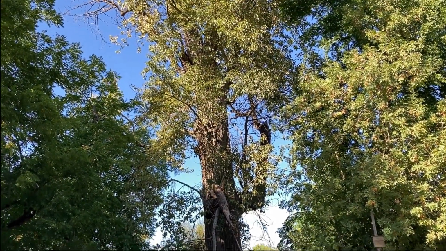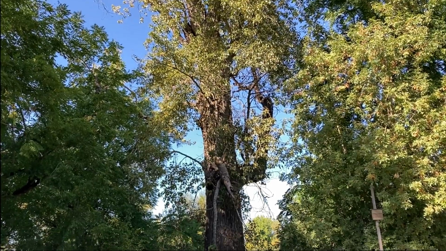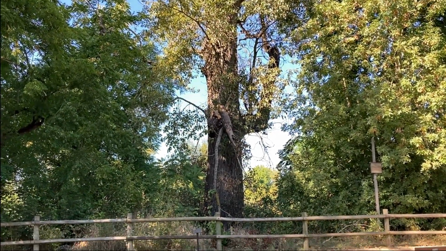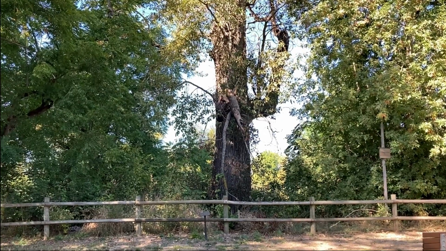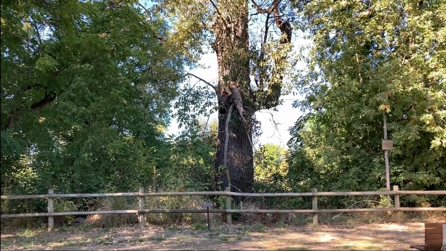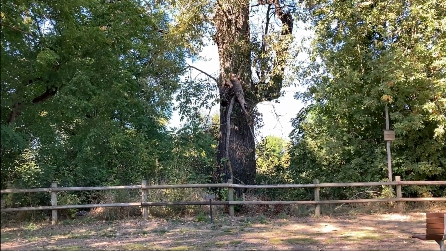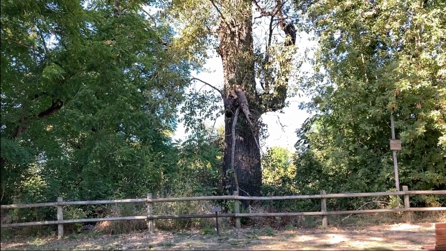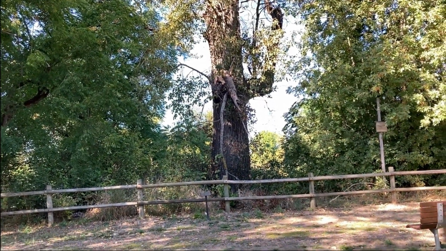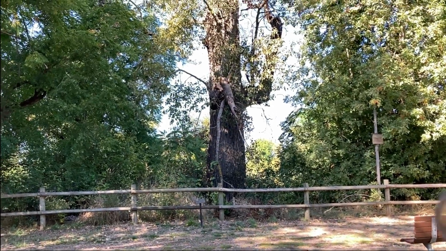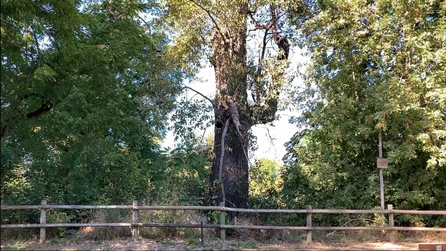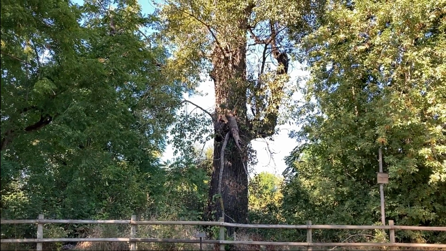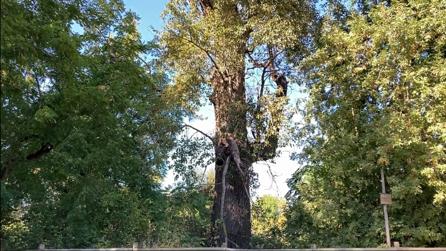8,300 cubic feet. So now we convert this to board feet because we want to know how much material we've got here. To convert cubic feet to board feet, we'll say that 1 cubic foot equals approximately 12 board feet.